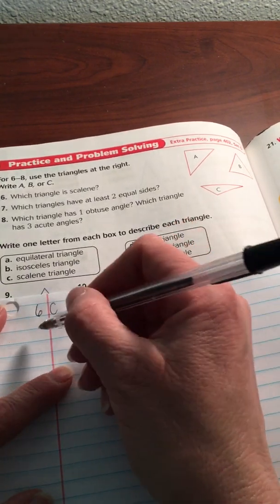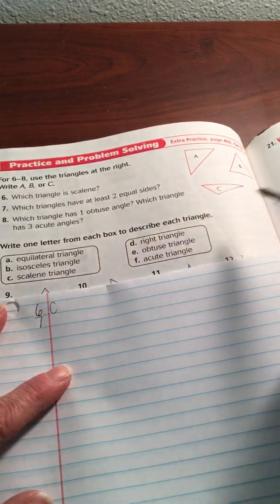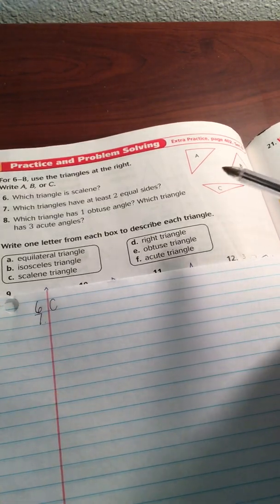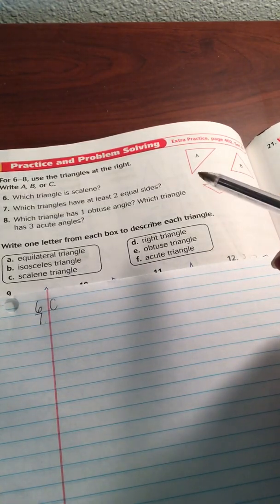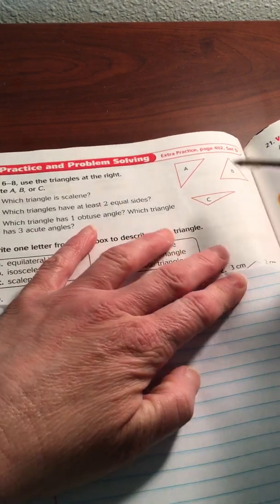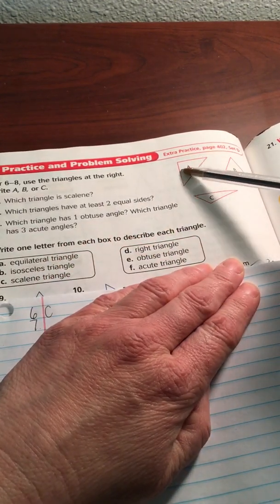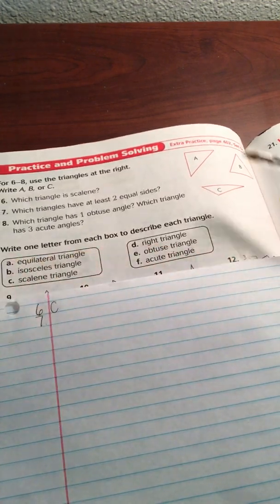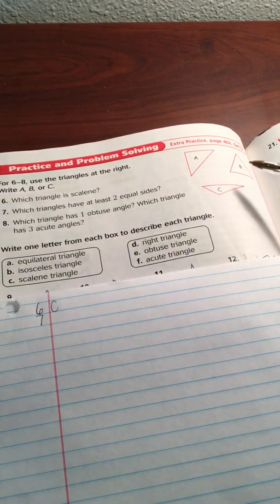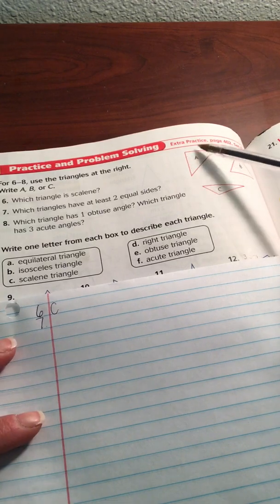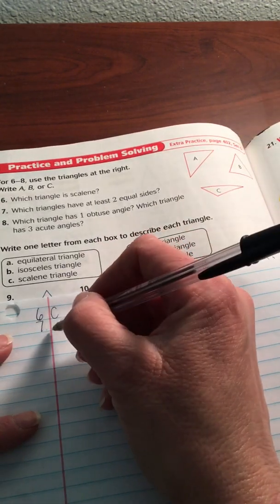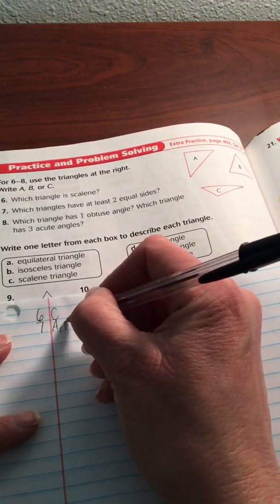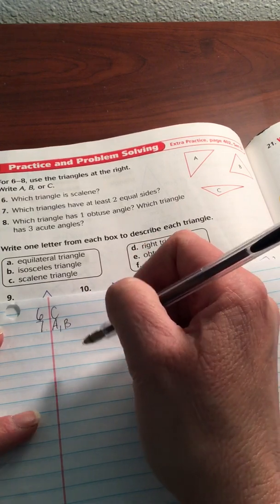Now, number 7, let's see what it asks us to do. We're going to be using the same triangles again. Which triangles have at least 2 equal sides? Now, when we tried the first question, we decided these 2 look equal and these look equal. So I think both A and B have at least 2 sides that are equal. A has 2, B has 3, but they both have at least 2 that are equal. Okay, and number 8.